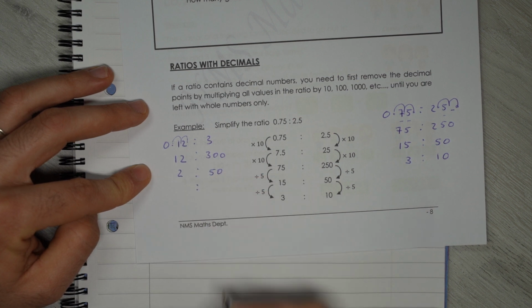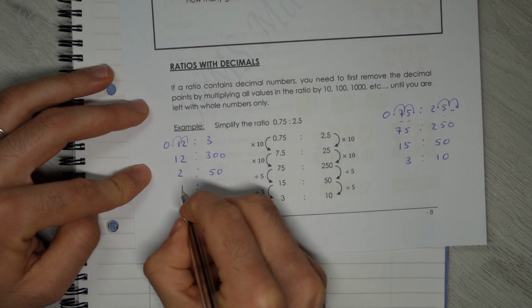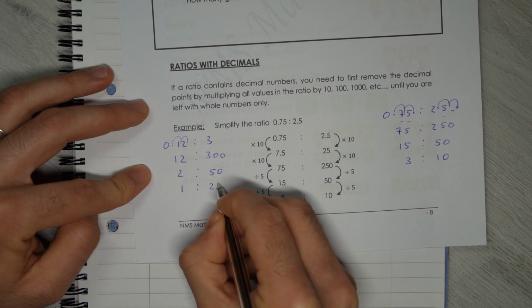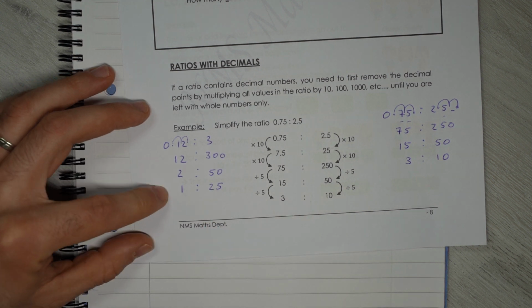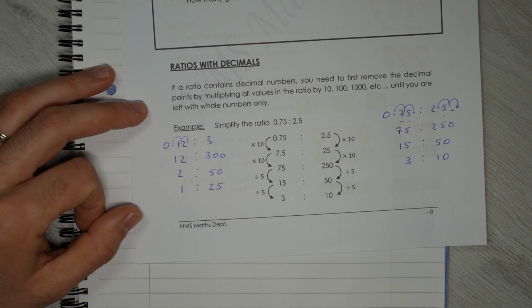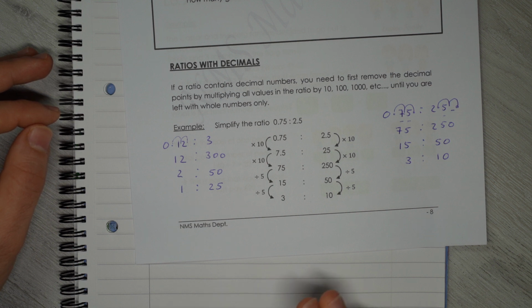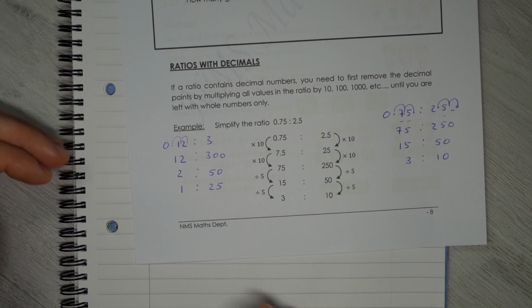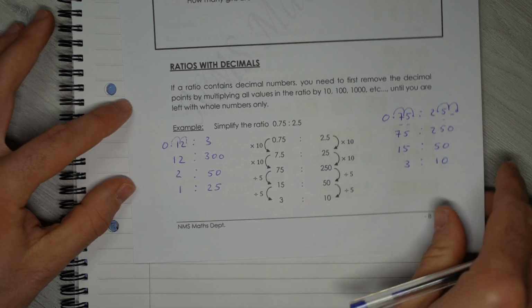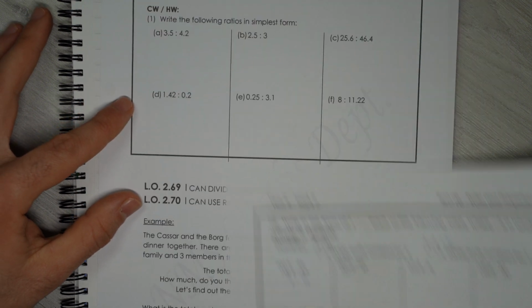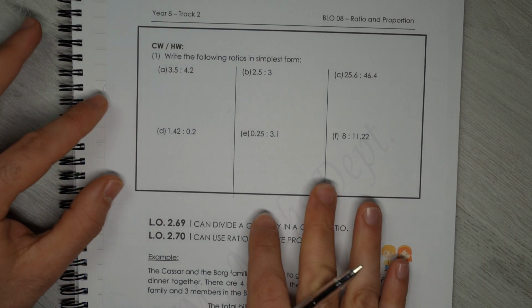Okay, so 1 is to 25, divided by 2. So that is how we simplify ratios when we have decimal numbers. First we need to eliminate the decimal point, then we start simplifying the ratio.